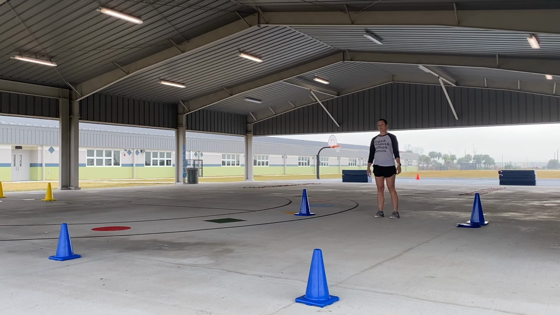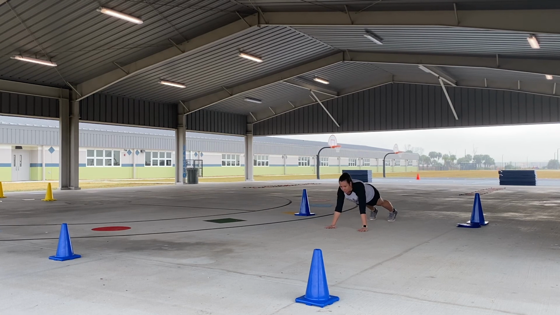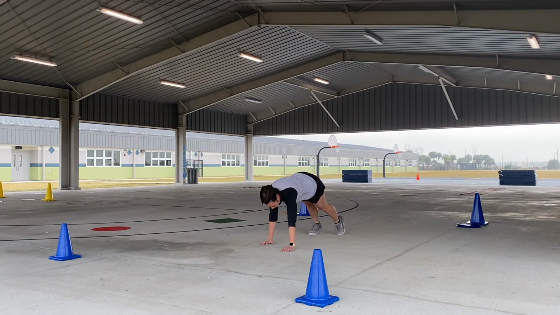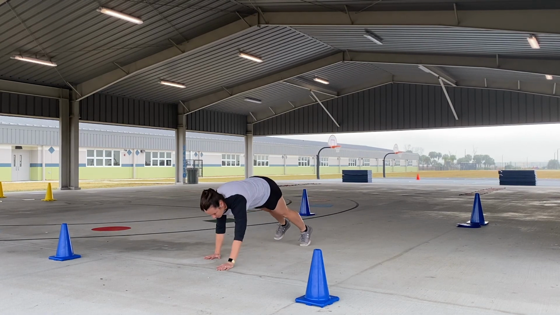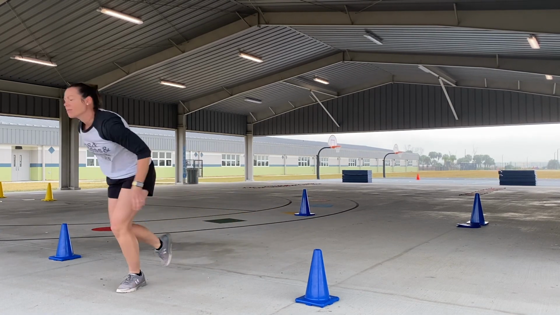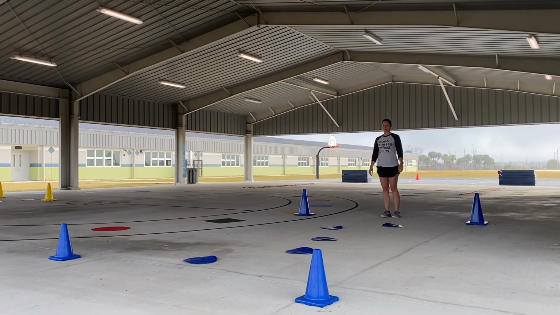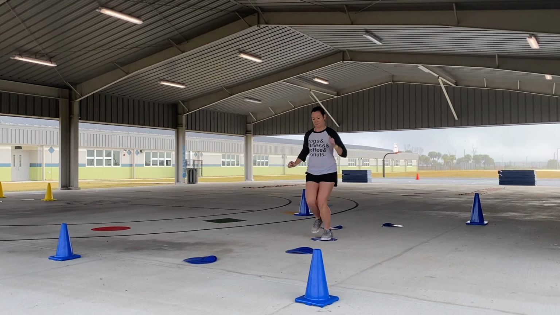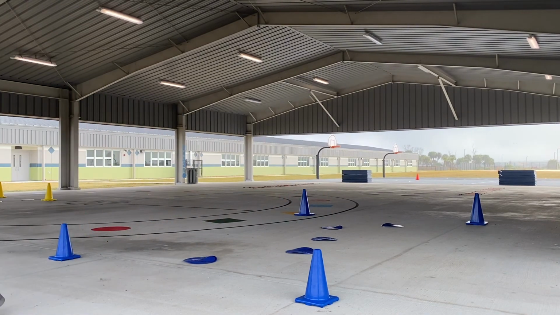So this is the plank walk. You're going to want to get in a plank position, back at a 45-degree angle, hands underneath your shoulder blades, walking on your toes, moving your hands. Try to hold yourself in a plank position and walk from one set of cones to the next set of cones. For our younger students, you can use Polyspots and have the students step on each spot, hop from one spot to the next, or leap from one spot to the next as an added challenge.